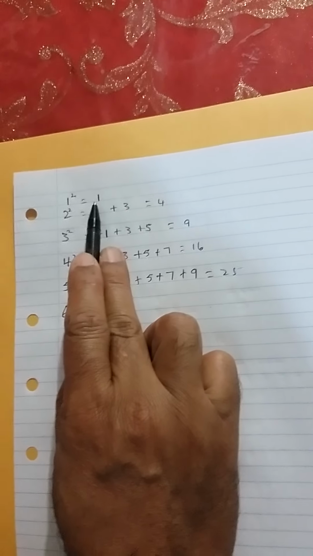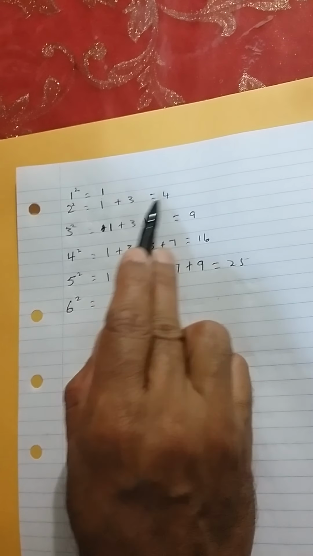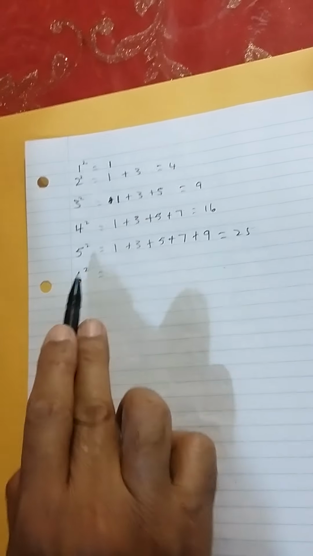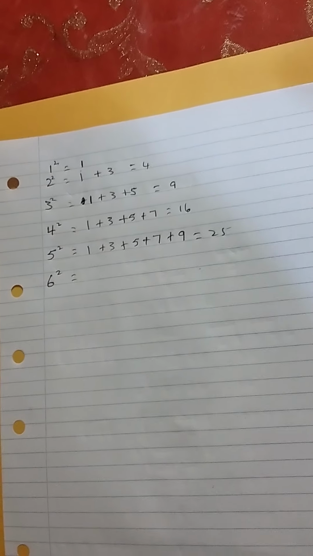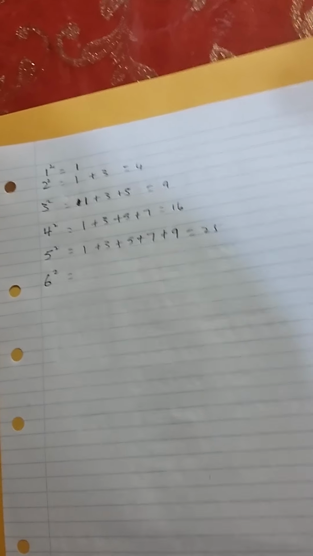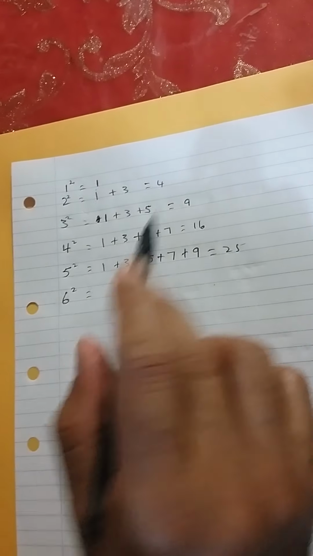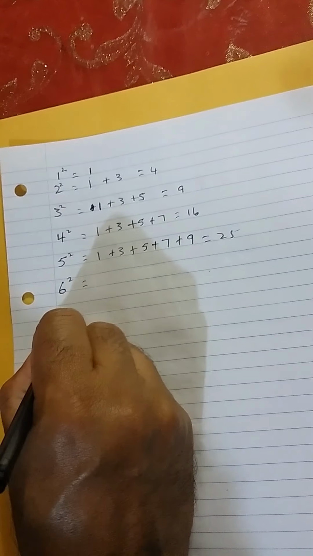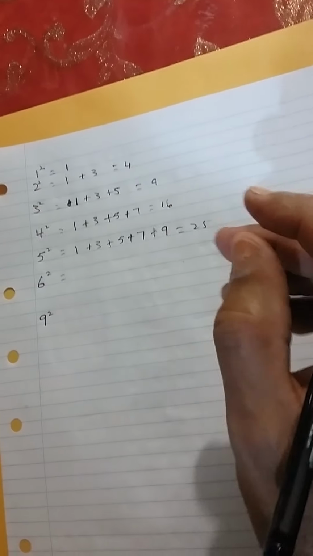if for 1 square I had the first odd number, and for 2 square I found the sum of the first 2 odd numbers, and for 3 square I found the sum of the first 3 odd numbers, for 5 square I found the sum of the first 5 odd numbers, you tell me, how should I work 6 square using this method? Yes, I can find the sum of the first 6 odd numbers. And how will I work 9 square? I can find the sum of the first 9 odd numbers.